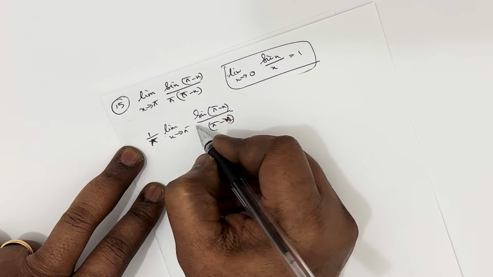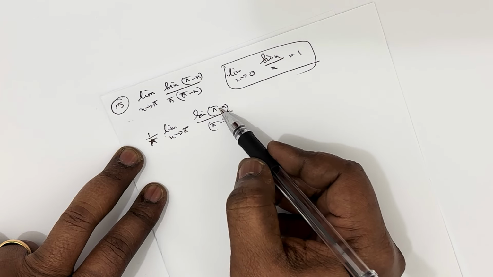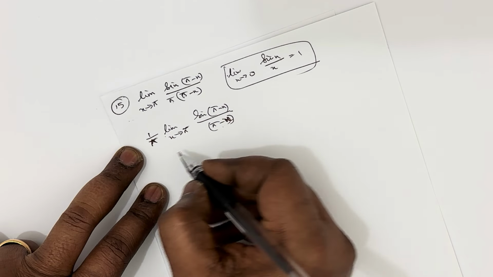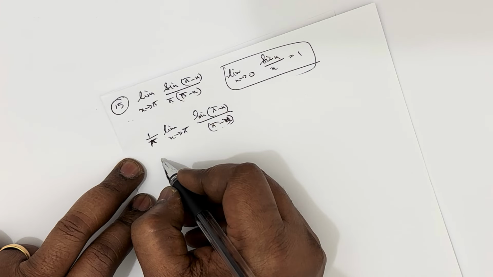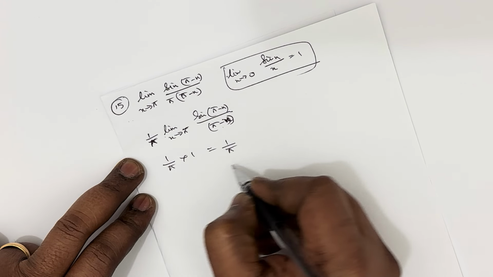Okay, so if you apply the value of pi, it becomes sine 0 upon 0, so this can be written as 1. Okay, so we get 1 by pi multiplied by 1, which is 1 by pi. That's it.